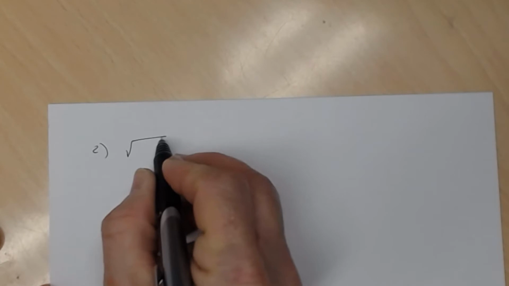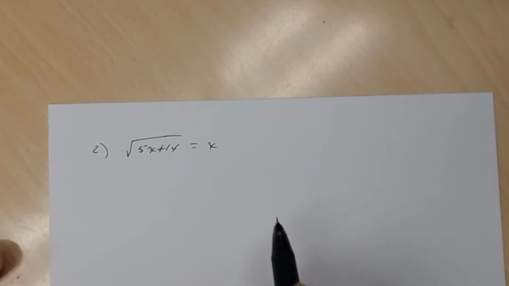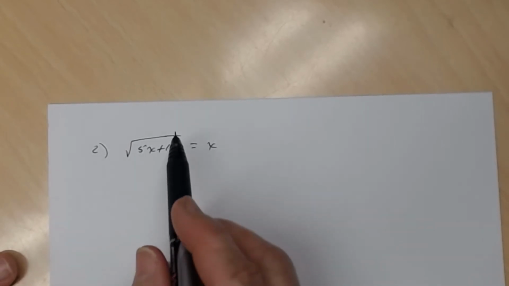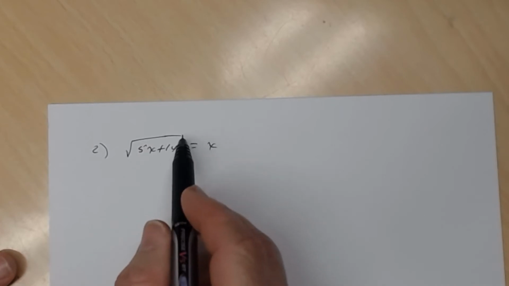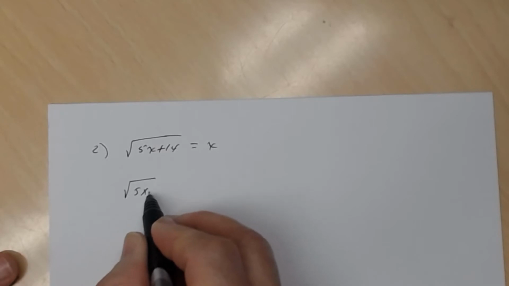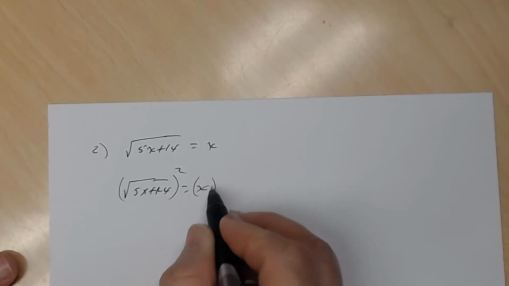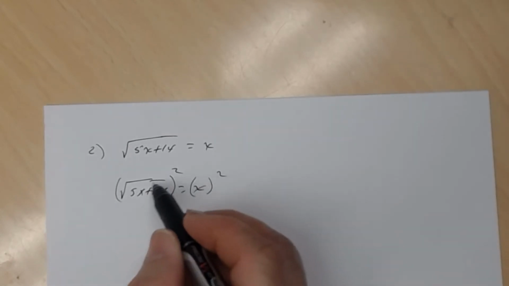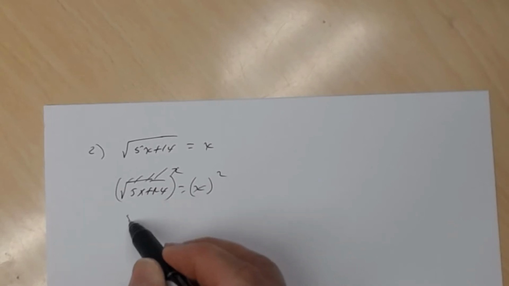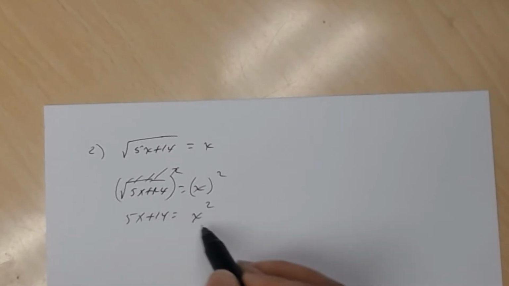Okay, number 2. You have this equation: the square root of 5x plus 14 equals x. All right, so the square root is already by itself, so the next step is to raise both sides to a power equal to the index, and the index is 2, so I'm going to square both sides. So 5x plus 14 equals x, all squared. The square and the square root undo each other, so basically you're left with 5x plus 14 equals x squared. So if you look at this, it is now quadratic.